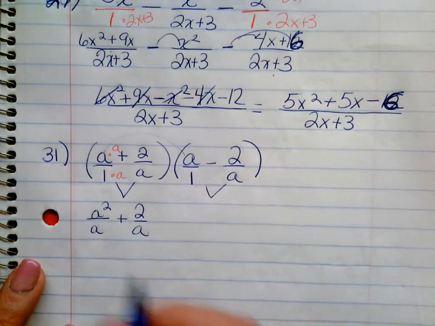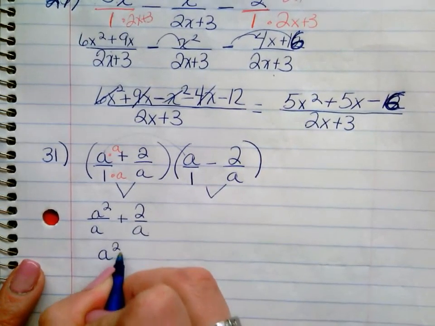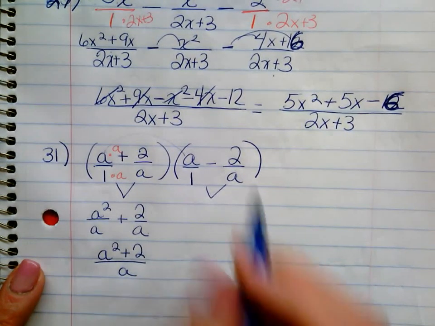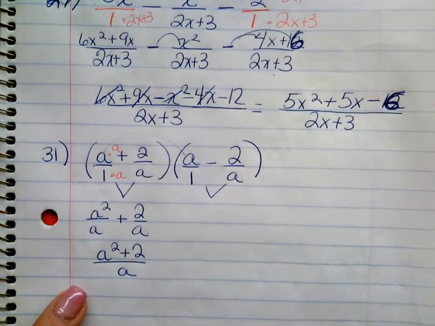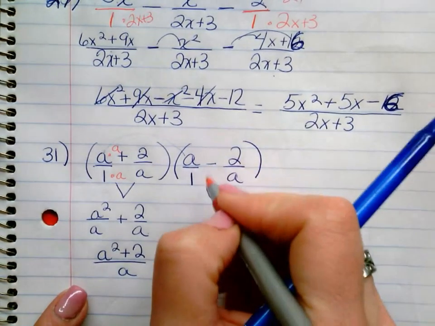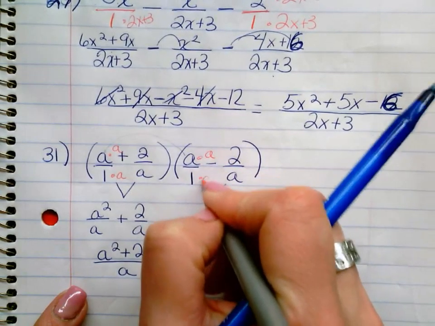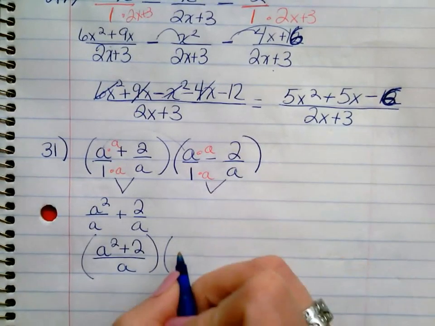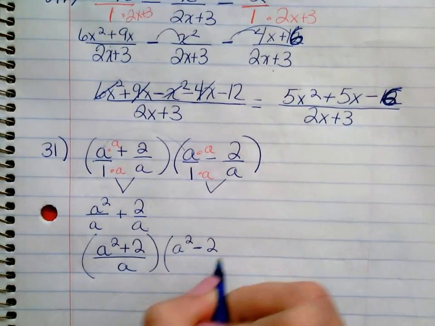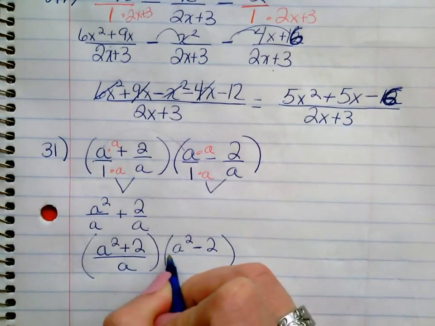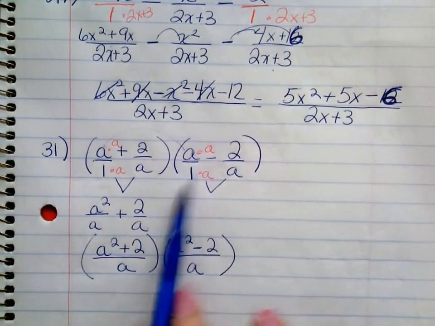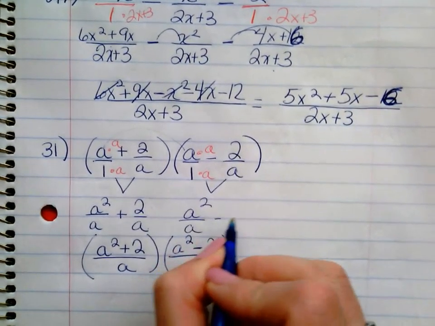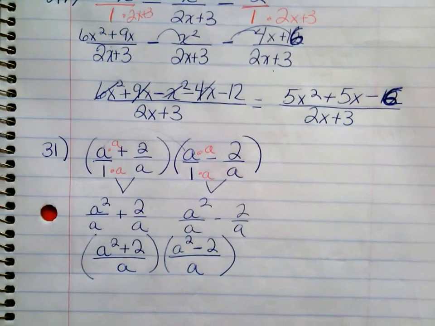The answer here is A squared plus 2 over A, right? Next piece. Same thing, right? I'm going to just parenthesis that for now. Over here, A squared minus 2 over the A's. A squared over A minus 2 over A. That looks like that, okay?